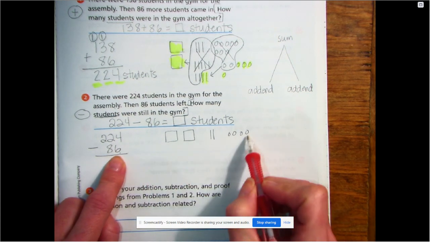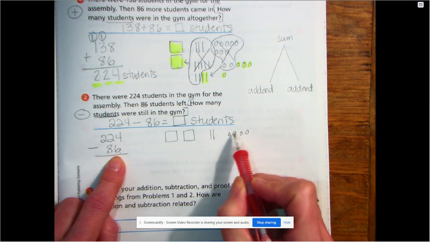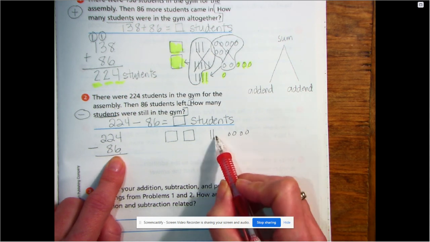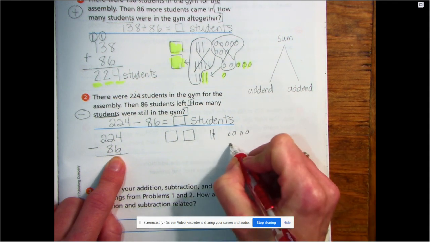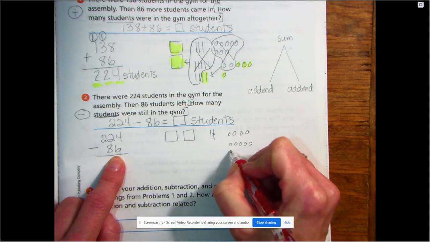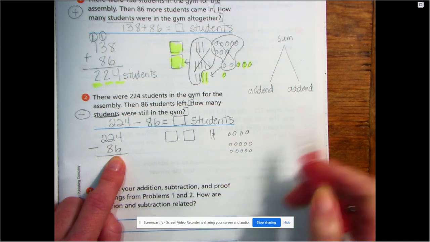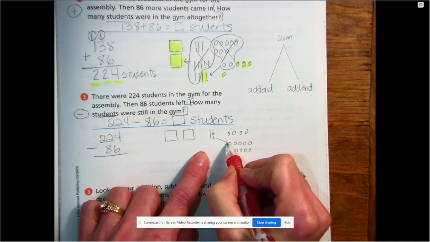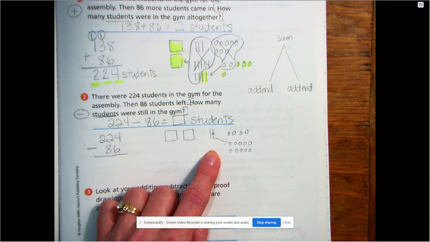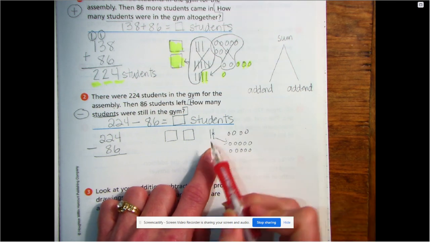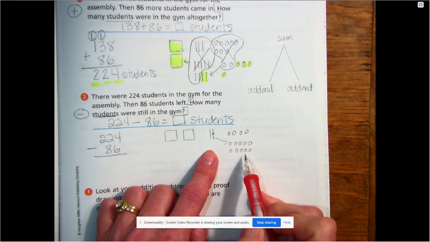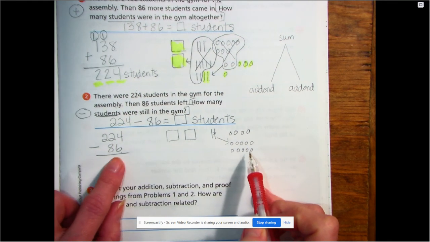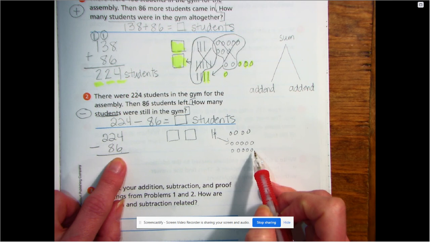I'm going to take away 6. Uh-oh, I don't have a 6 there to take away, right? So I'm going to take a 10, I'm going to ungroup it, and I'm going to put it in my ones. There are 10 ones here, right? All I did was change what they look like. There's still 10. It's just not a 10 stick anymore. They're individual pieces, okay? Now I can take away 6 of them, right? Because now I have enough.